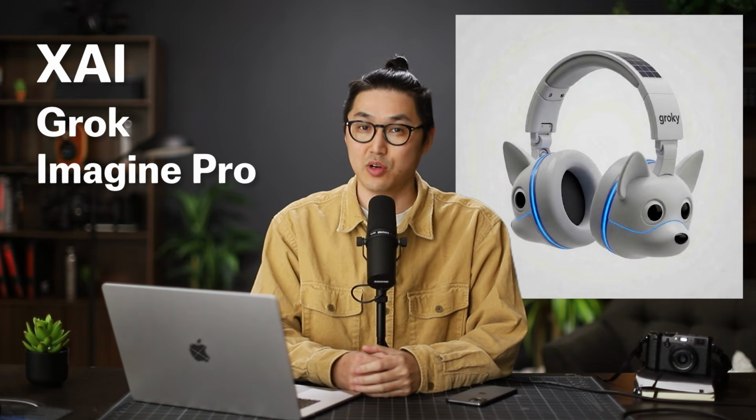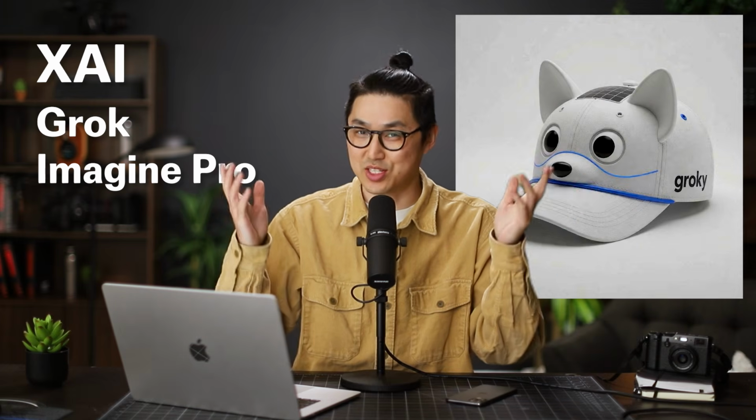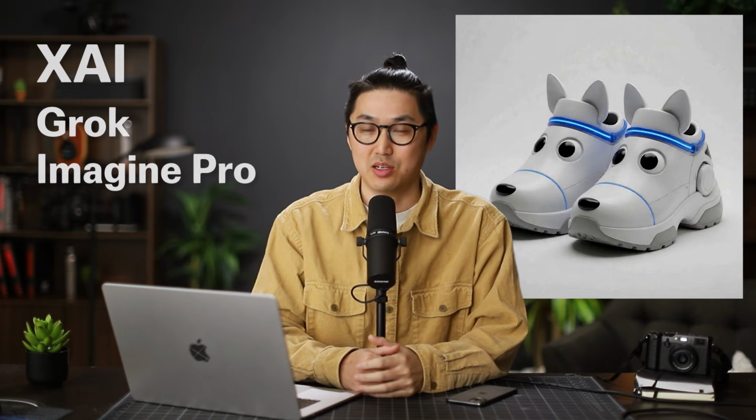Welcome back, friends. Today we're going to take a look at the brand new image model from XAI called Grok Imagine Pro. It's the Pro edition. Let's see what it can do.